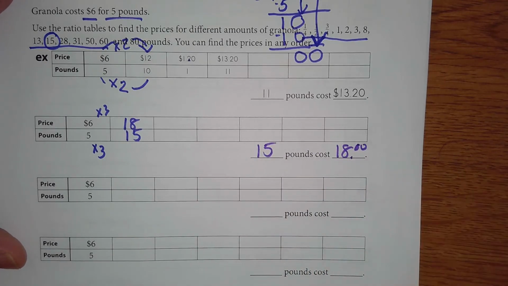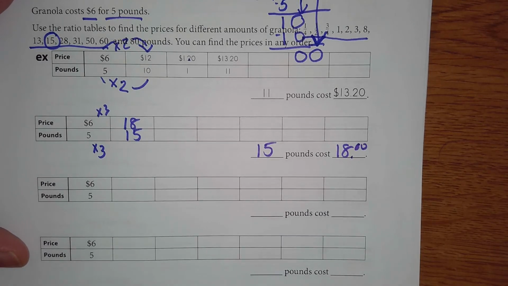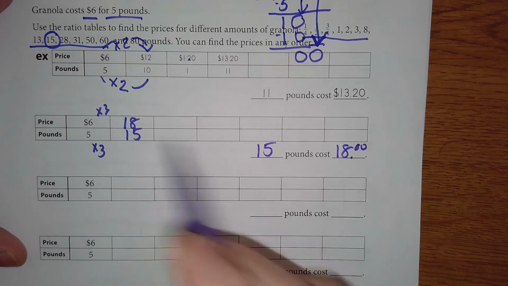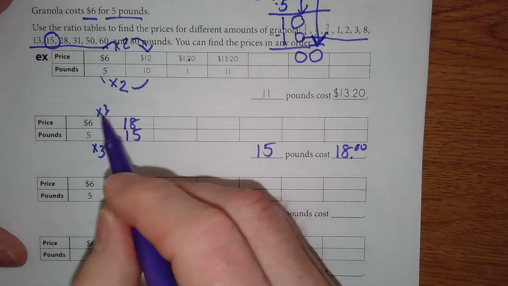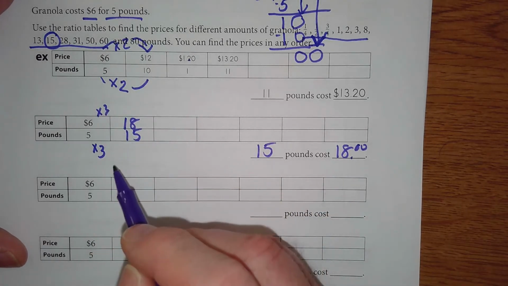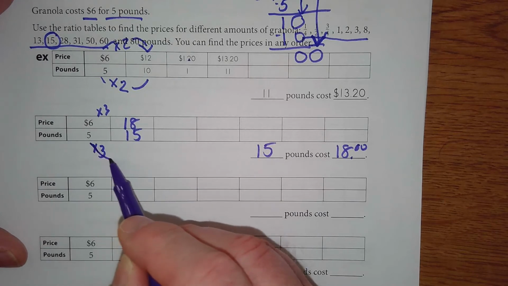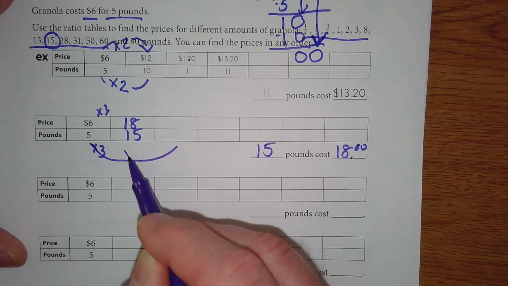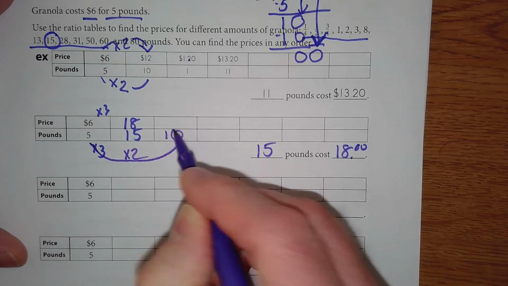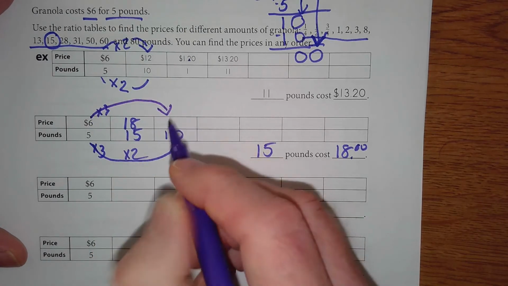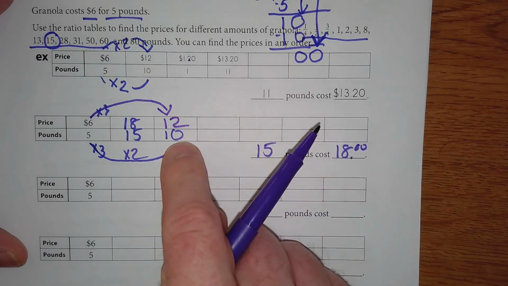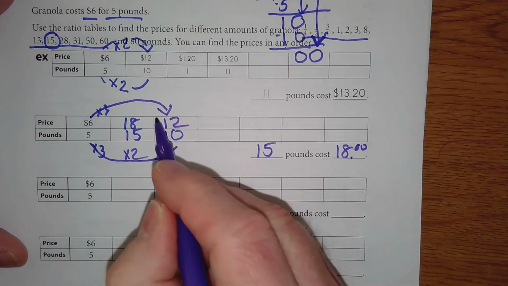What if we didn't want to do that? Let's stretch it out. Instead of doing 5 times 3, if we look back at our first one, Slinky, we could do 5 times 2. So let's just go on the next column over here and do 5 times 2 to get 10. So we're doubling. 6 times 2 to get 12. So now we know 10 pounds is $12.